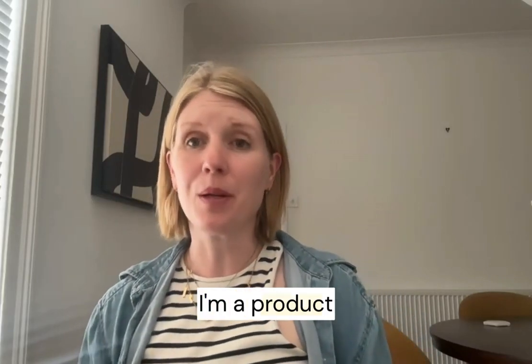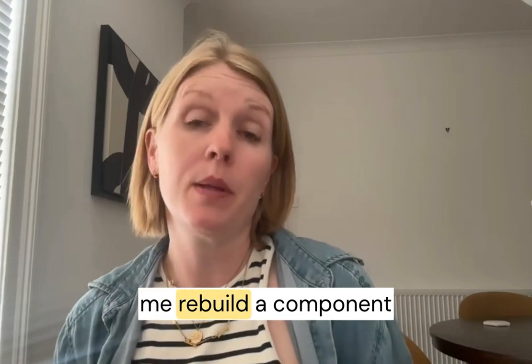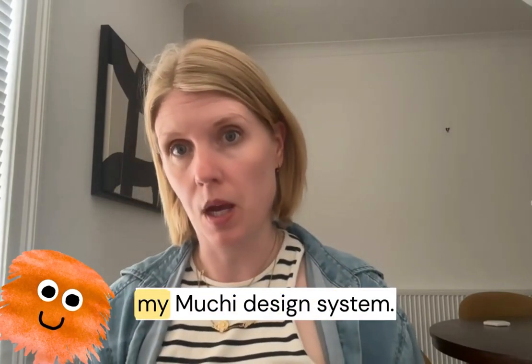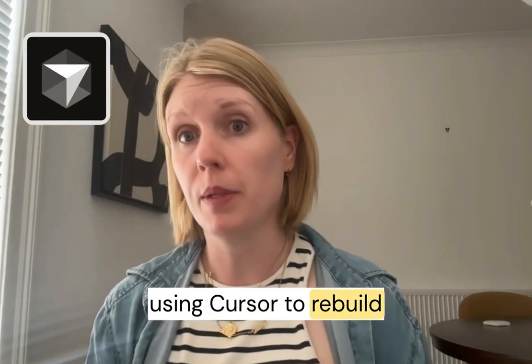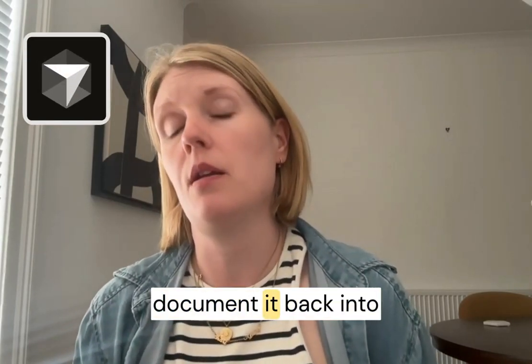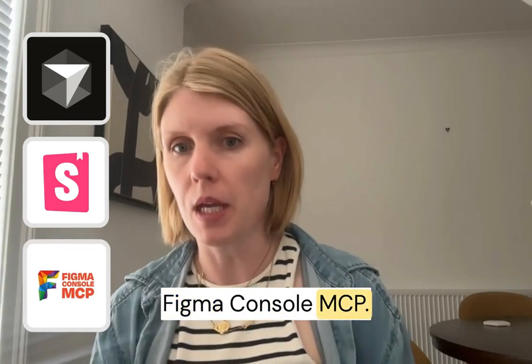Hi, I'm Sherry. I'm a product UX designer, and what you're about to watch is me rebuild a component that went missing from my Muchi design system. So I'm using Cursor to rebuild it and then properly document it back into Storybook using Figma Console MCP.